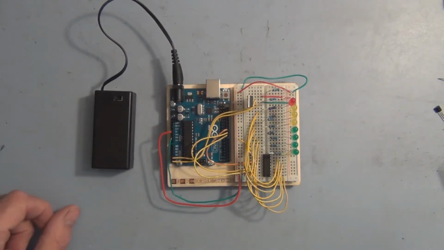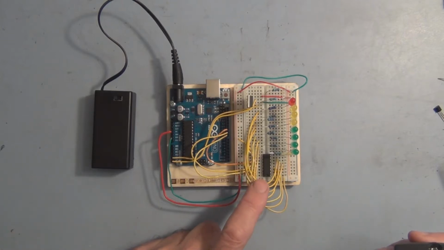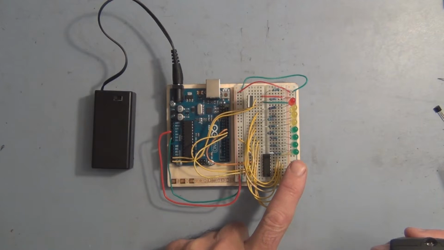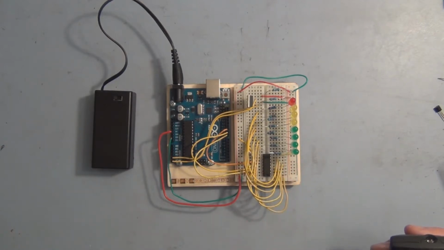As you can see, I've added some components to the I2C temperature sensor circuit from the last video. I've added an 8-bit shift register and 8 LEDs that are going to give us a visual representation of the temperature in the form of an LED bar graph.